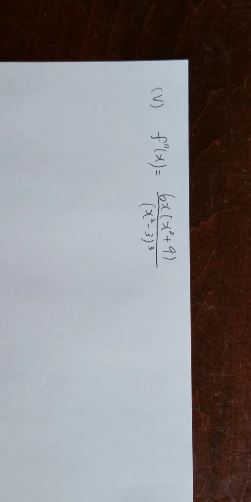At what points is the second derivative undefined? If you say again plus or minus root 3, then you're wrong. Notice that the domain doesn't have root 3 and negative root 3. So the second derivative is never undefined.